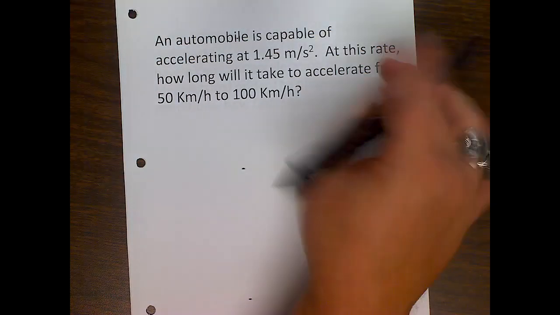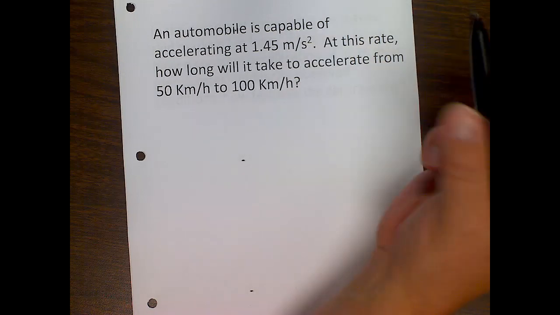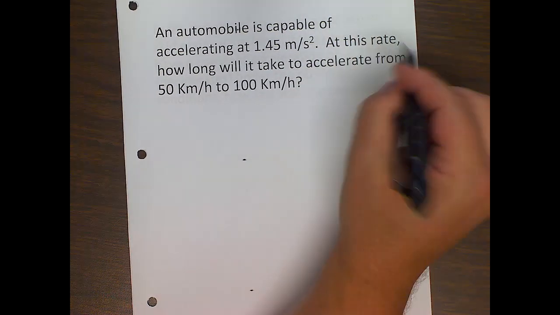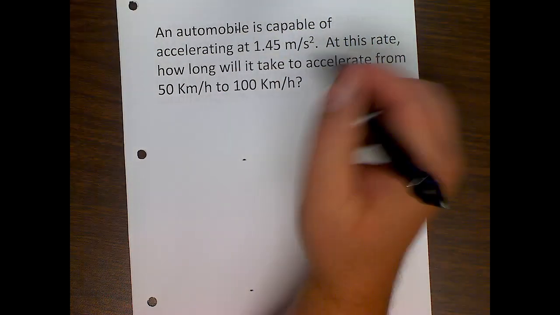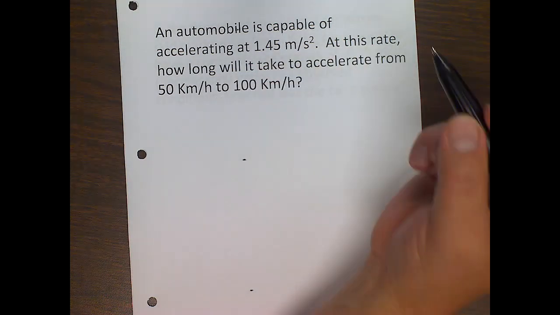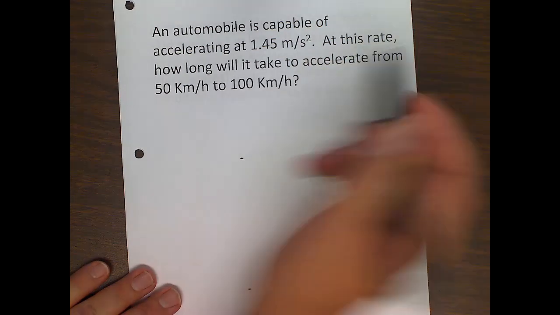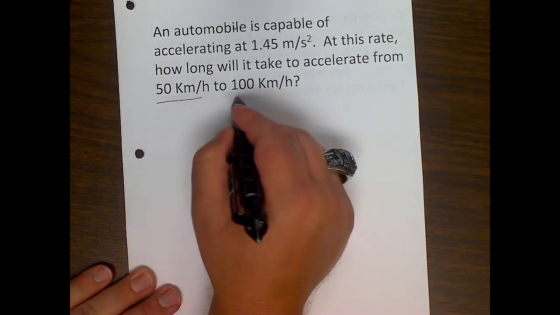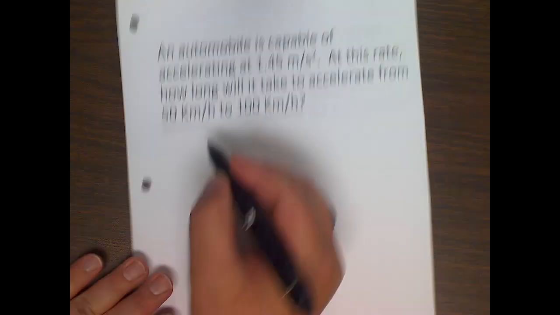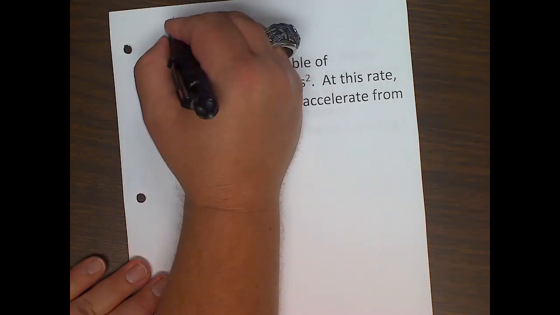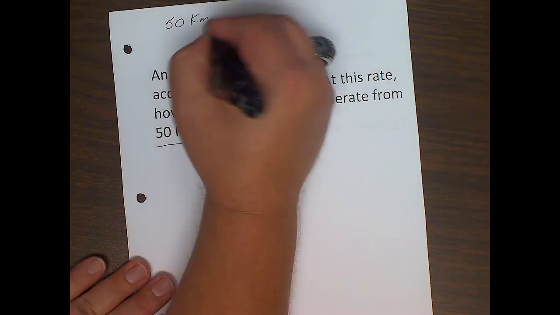An automobile is capable of accelerating at 1.45 meters per second squared. At this rate, how long will it take to accelerate from 50 kilometers per hour to 100 kilometers per hour? So we're going to have to do a unit conversion first. I went up here to the top. So 50 kilometers per hour.